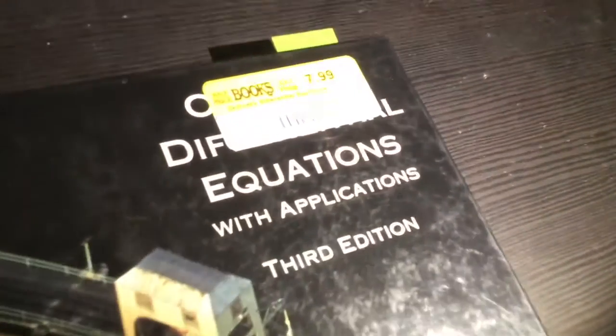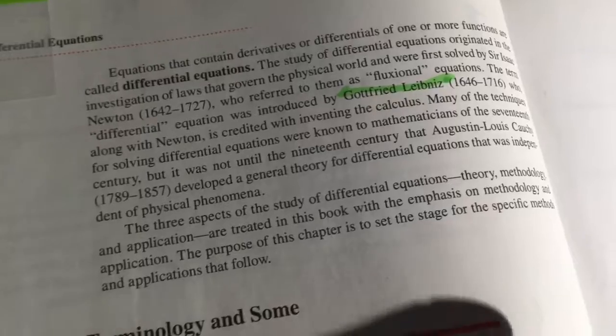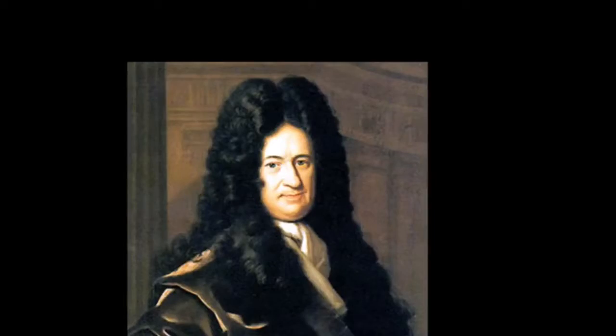So I went to Half Price Books the other day and found Differential Equations with Applications, 3rd edition, and it's by these guys Rice and Strange, so you know that it's completely trustworthy. And if we pop it open here, we can see that it's got this nice introduction that mentions my boy Gottfried Leibniz, and you know that anything that mentions Gottfried Leibniz is for me, because you can't have Isaac Newton stealing all the credit, now can we?